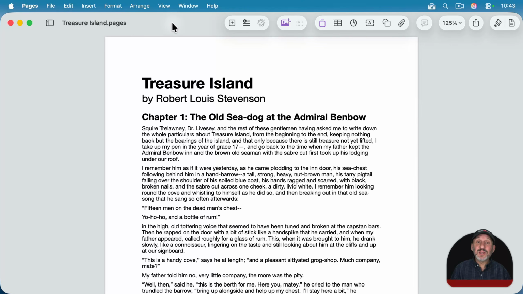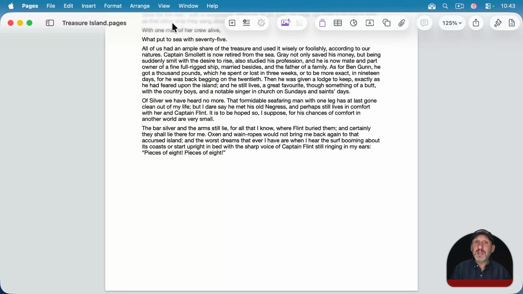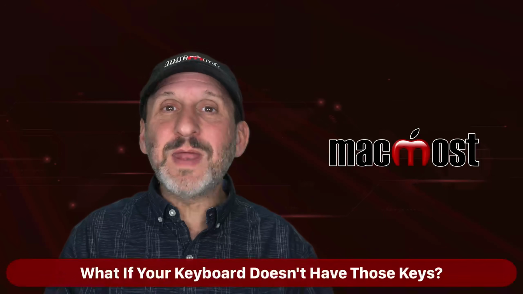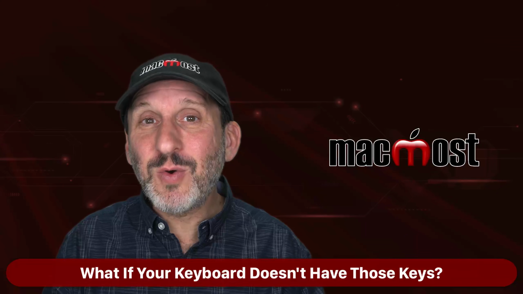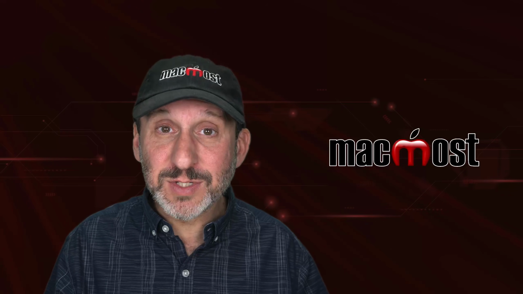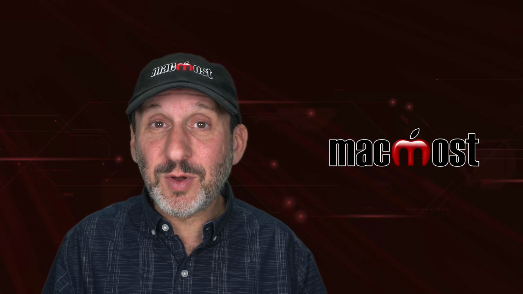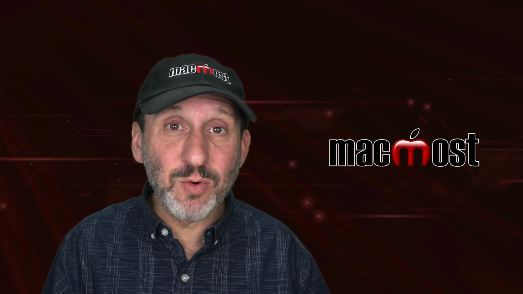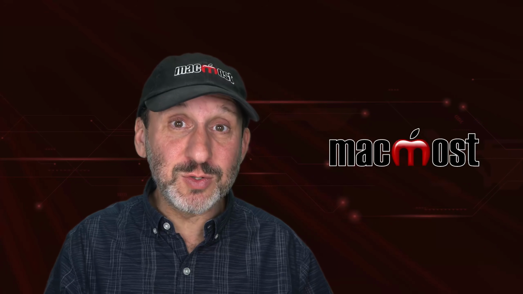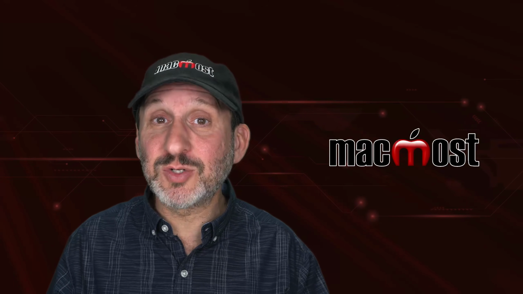The End key takes you to the very end of the document, and the Home key takes you to the very beginning of the document. But wait a minute. Most of us don't have Page Up, Page Down, Home, and End on our keyboards. Those keys are only available on the Mac Extended keyboard, which would mostly be iMac, Mac Mini, and Mac Studio users who have opted to get that larger keyboard.